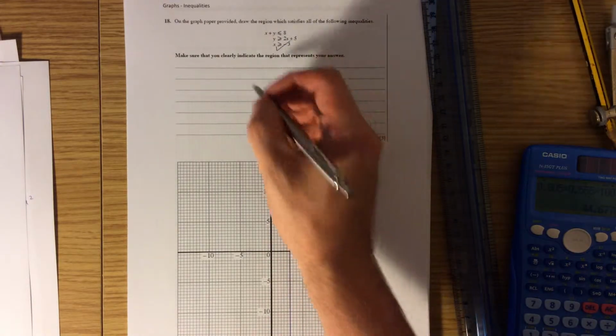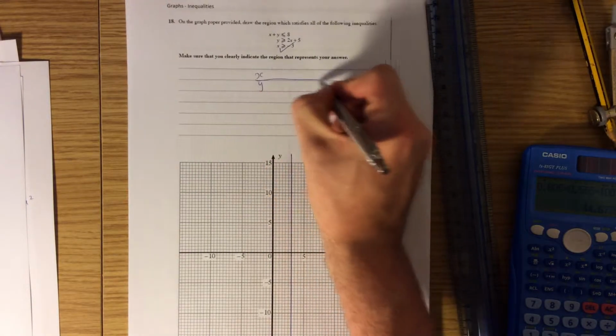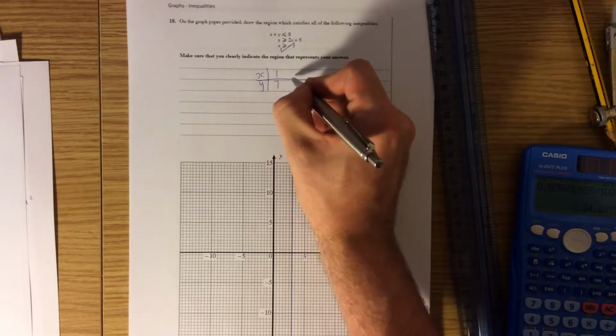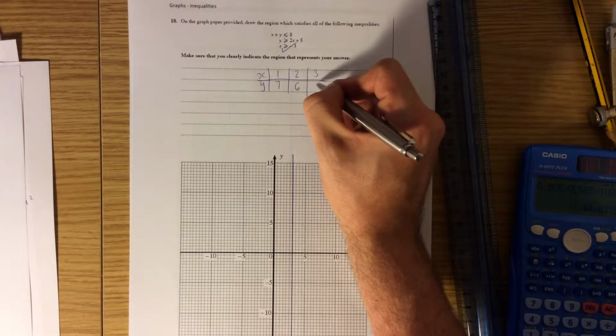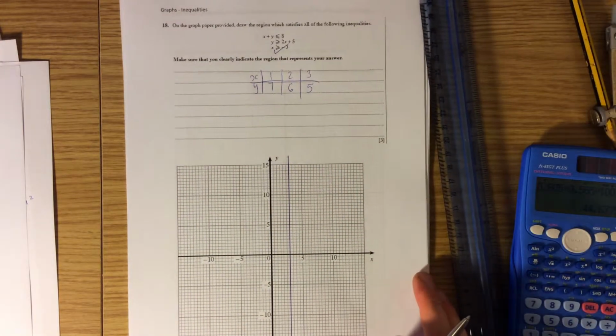So the first one, x plus y is less than 8. So x and y values. So if x is 1, y must be 7. If x is 2, y must be 6. If x is 3, y would be 5. Plot those 3 points and then join them up.